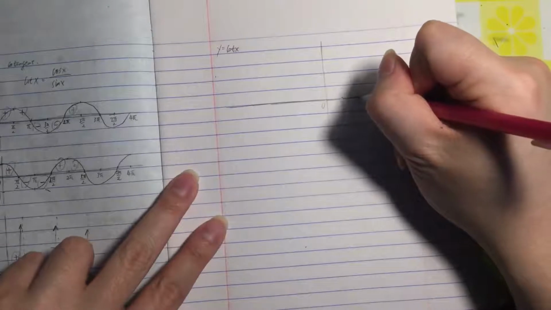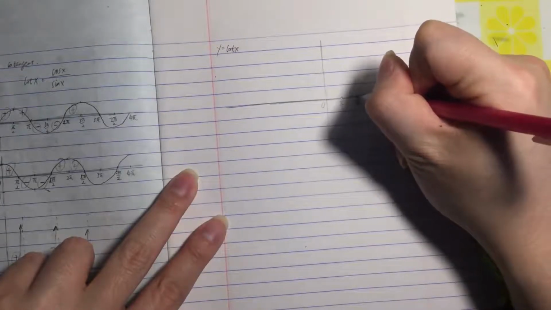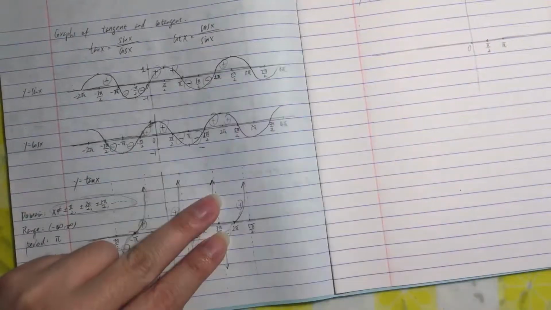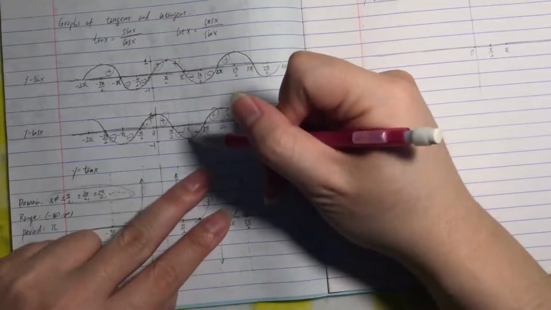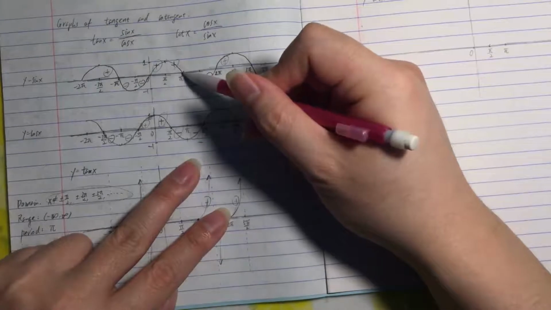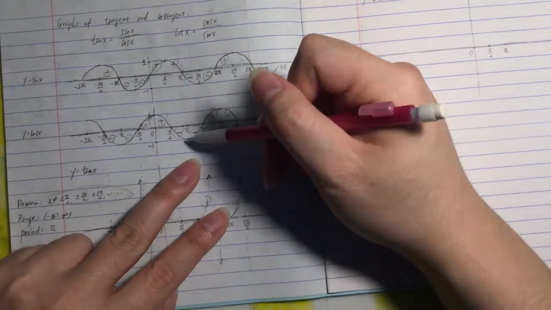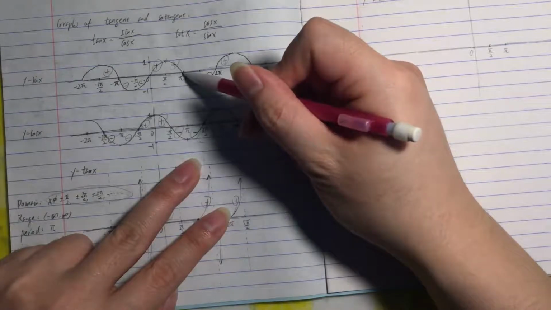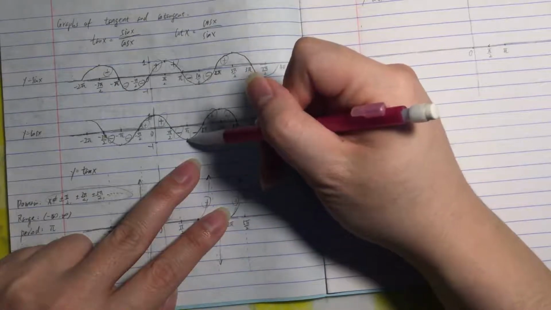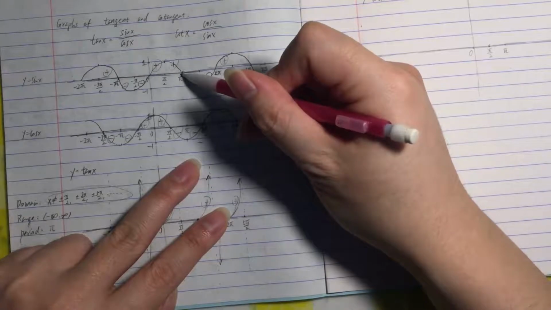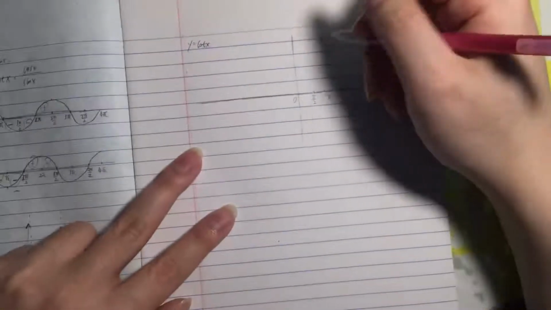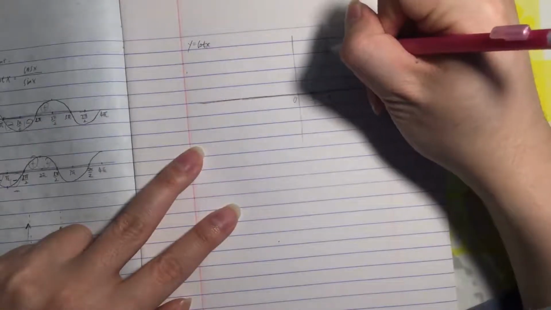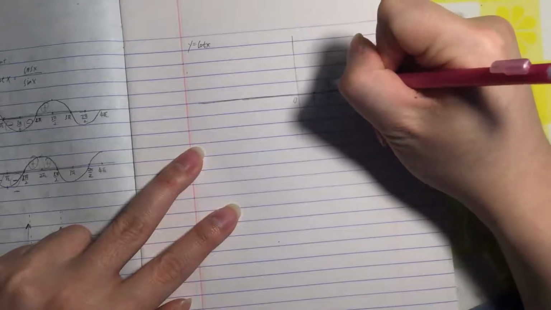How about pi? At pi, cosine of pi is negative 1. Sine pi is 0. Negative 1 divided by 0 is undefined. That's a vertical asymptote at pi.